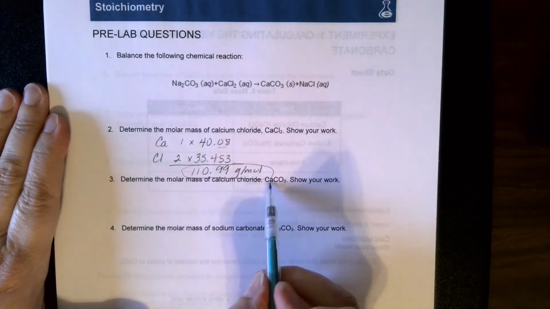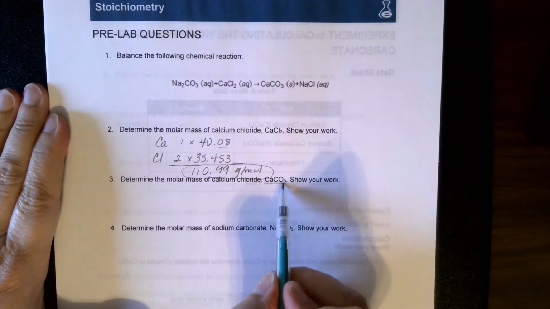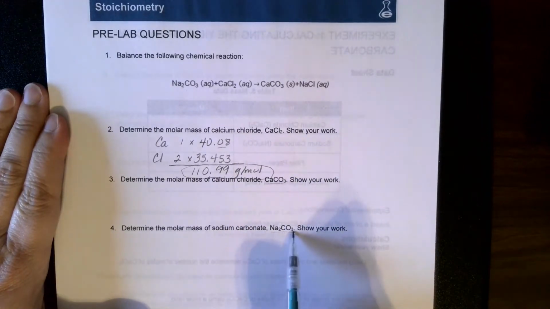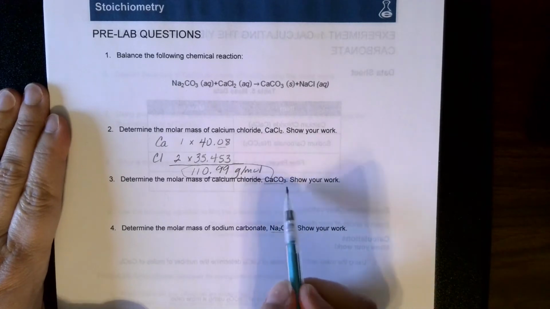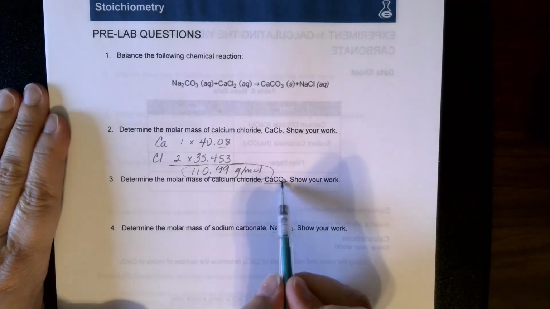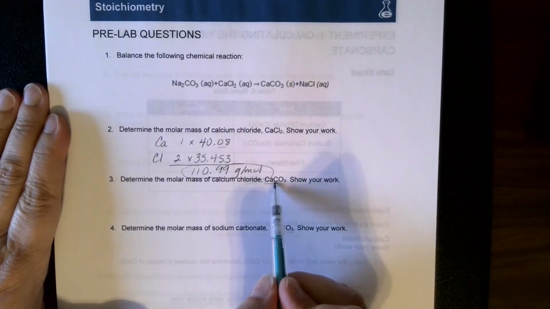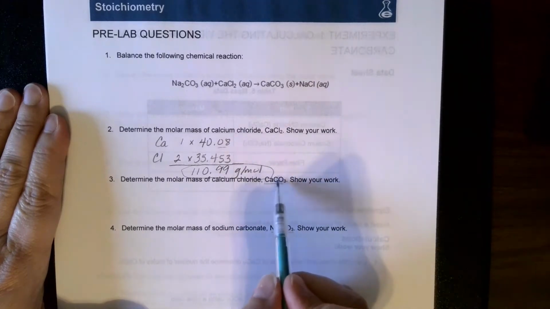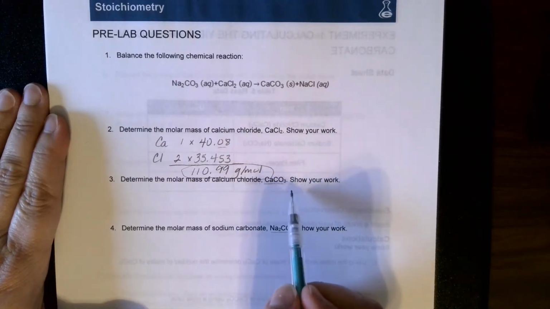Okay, then you're going to do the same process for the calcium carbonate and the same process for the sodium carbonate. And remember, this 3 just goes to the O, not to the C. The only way it would go to the C is if you had a parenthesis, but you don't.